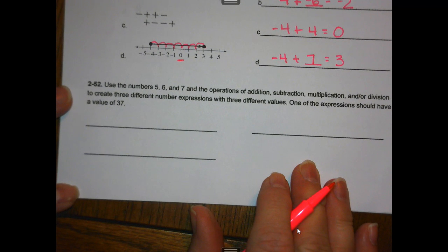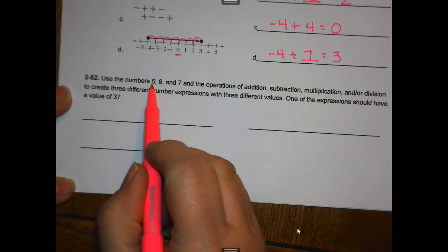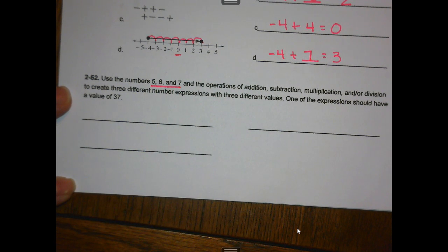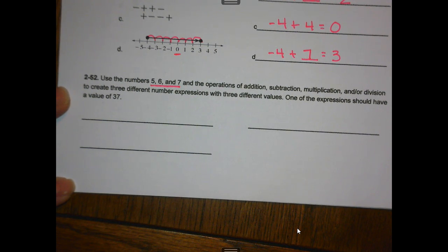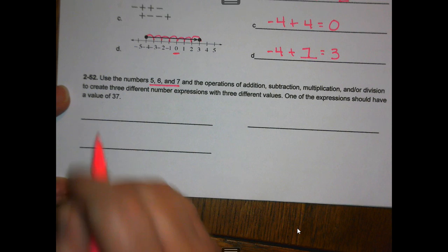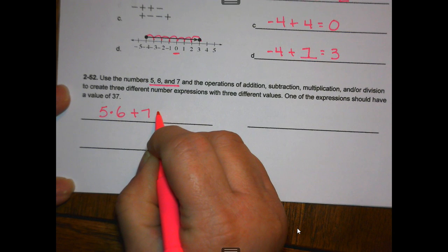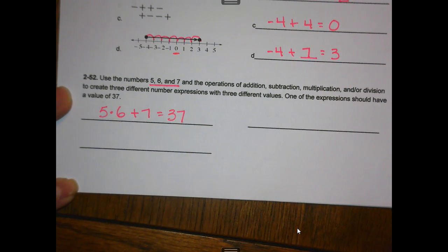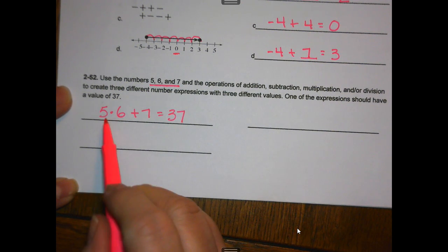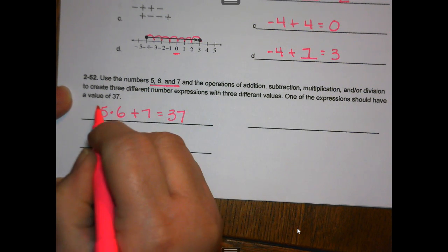All right, down here at the bottom, it says that we are going to use these numbers and the operations of addition, subtraction, multiplication, and or division to create 3 different number expressions with 3 different values. One of them should have a value of 37. Well, let's start with that one. 5 times 6 plus 7 equals 37. I do not need to put parentheses in here because I know that I would work the multiplication first because of order of operations. If you want to put parentheses in, we can do that.